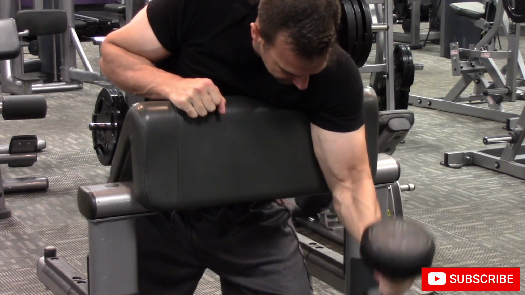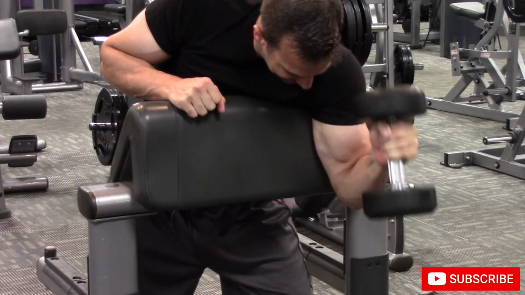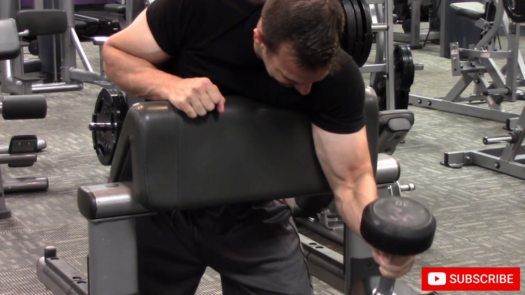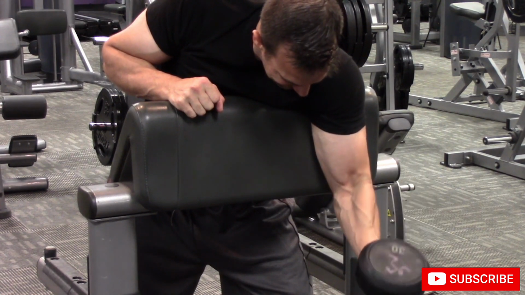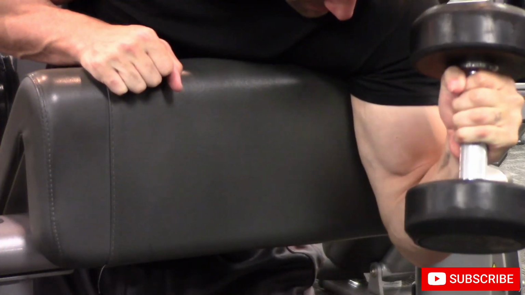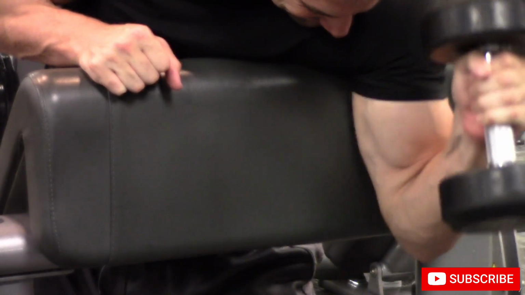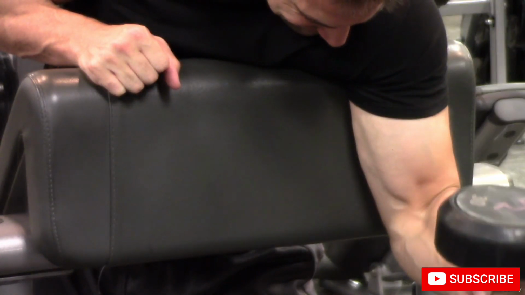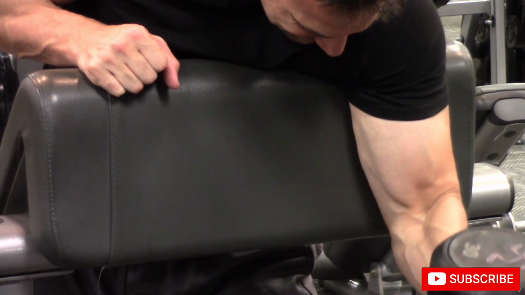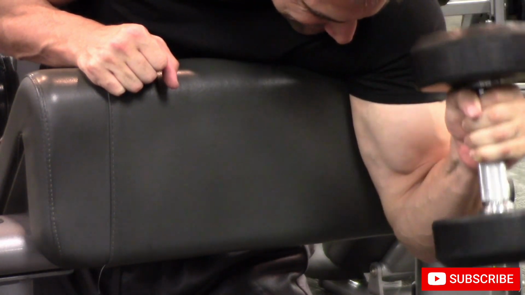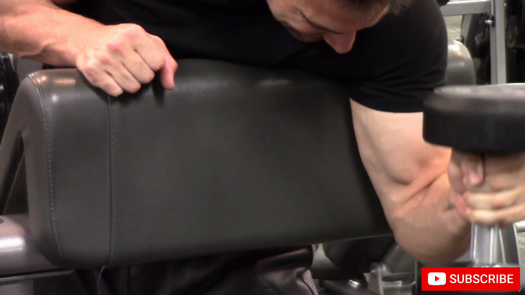Now the spider curl bench is different from the preacher curl bench. It's actually the same piece of equipment, but the preacher curl is on the other side where my stomach is, and the spider curl side is the side that I'm using, and the spider curl side goes straight up and down. And it provides a very nice angle to work the bicep muscle. We'll be doing preacher curls in a different video.